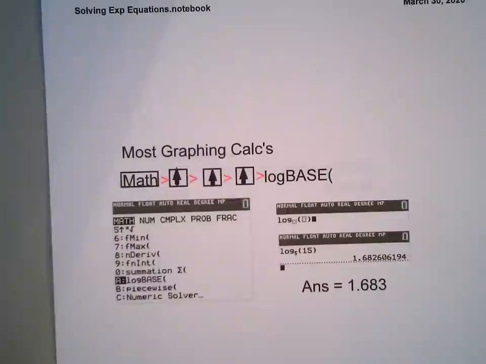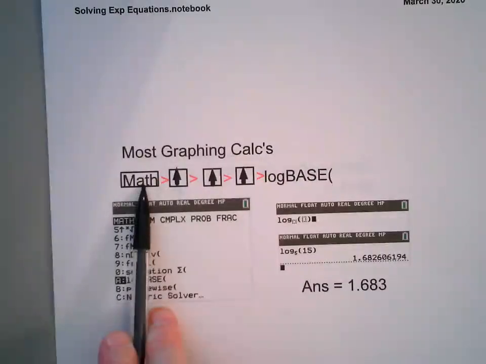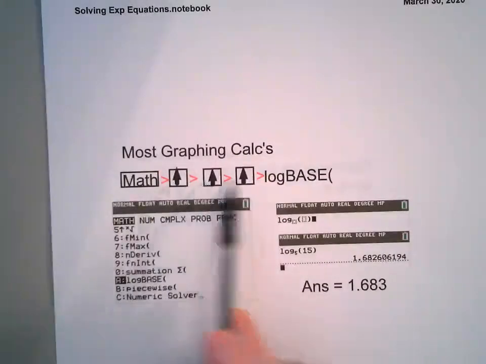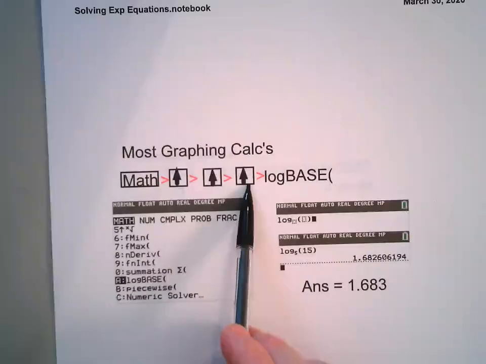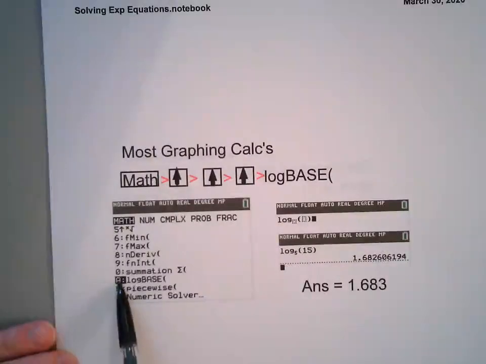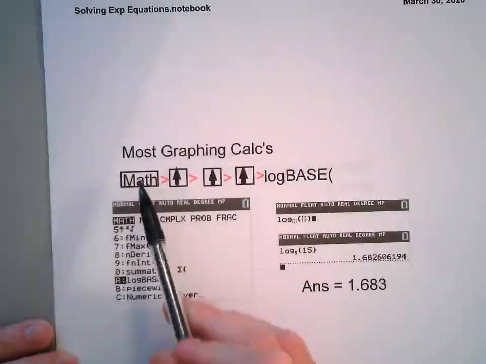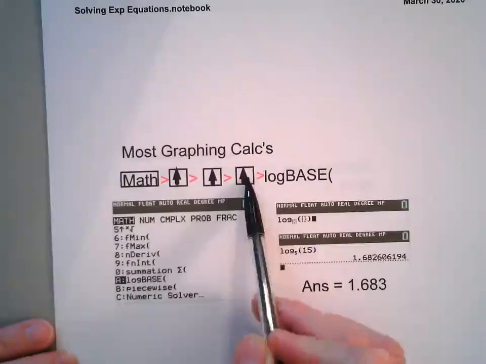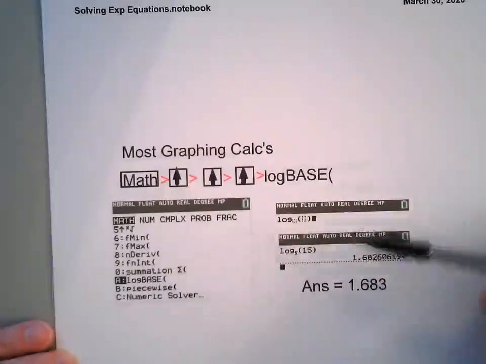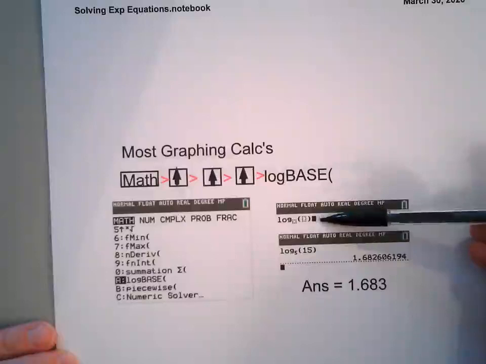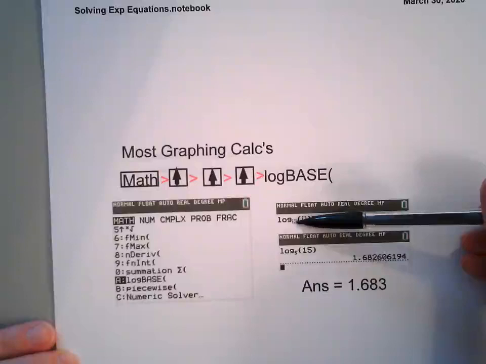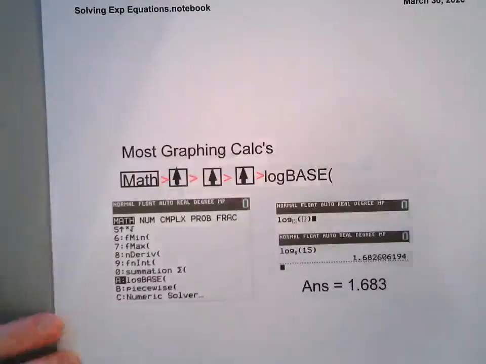In most graphing calculators, if you hit the math button and then hit the up arrow 3 times, you'll run into this letter A called log base. So you hit the math button, hit up 3 times, and you'll come up with this log base. When you select log base, it looks like this. It allows you to put your numbers as a base and as the number that's being logged.